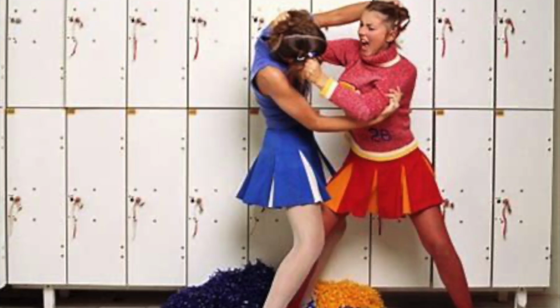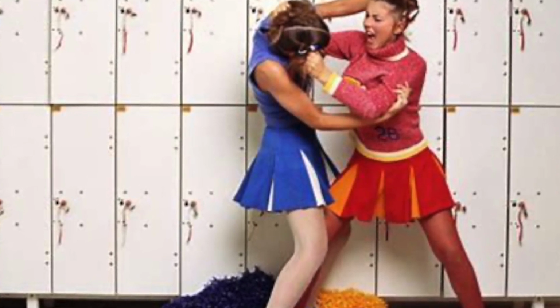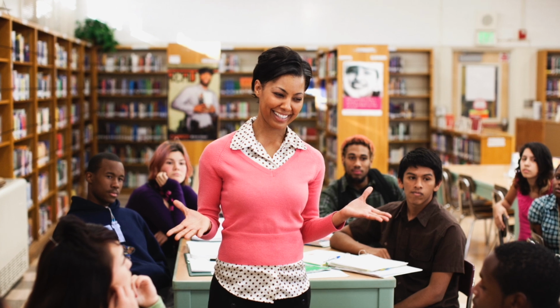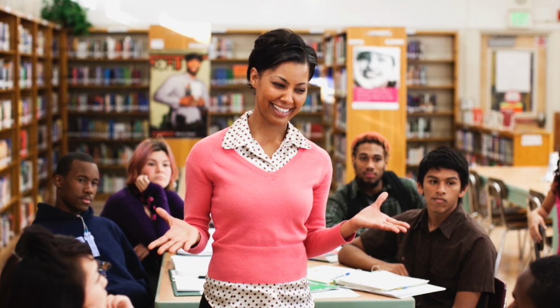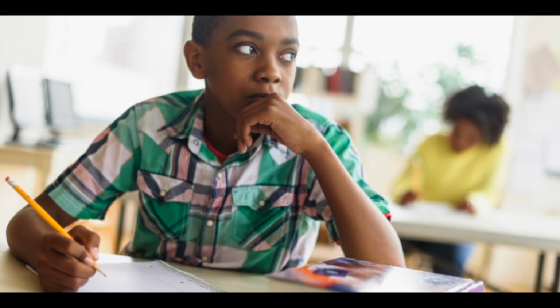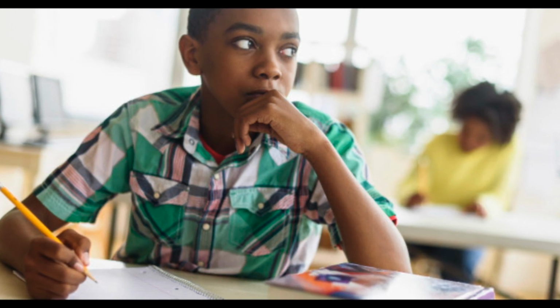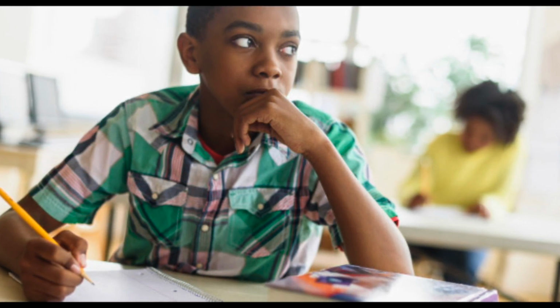Today we're focusing on how BIPs can help teachers address challenging behaviors in meaningful ways. We're not just talking about classroom management here. Instead, BIPs are targeted approaches that help students learn to navigate their behavior challenges, creating a more supportive and structured environment for everyone in the classroom.